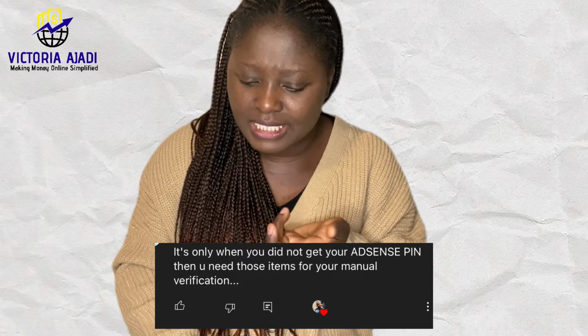They didn't ask me for my passport or my driver's license or anything like that, and thankfully someone has actually answered that already. The person said it's only when you did not get your access pin that you need those items for manual verification. So I believe they can ask you for that also for manual verification.